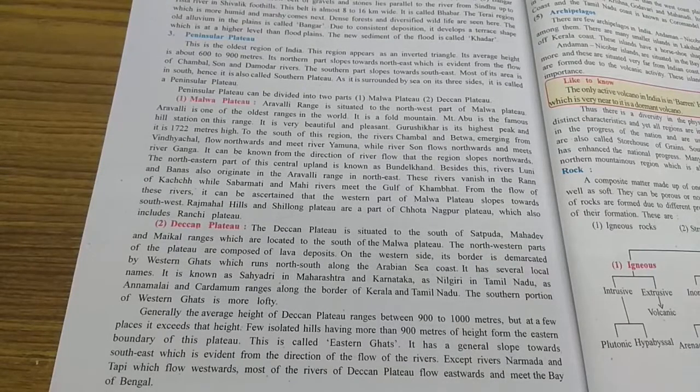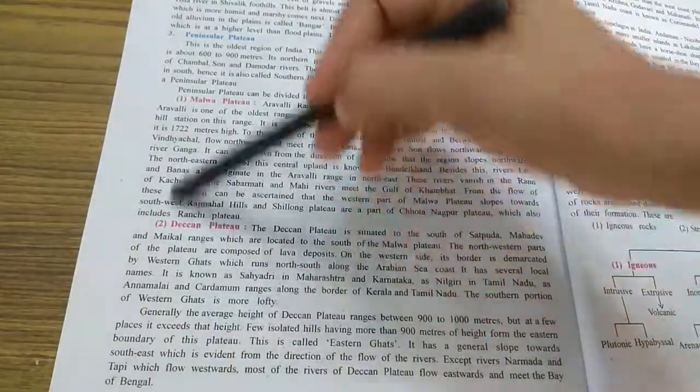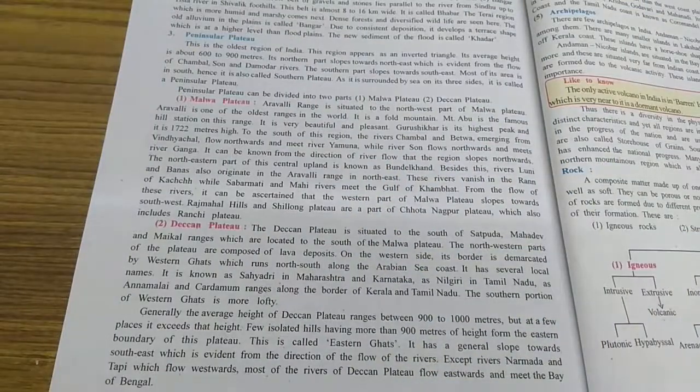I will show it to you just now. The other day I had showed you. Students, there, the Western Ghats towards Maharashtra. And then, what is given over there? They are towards the Arabian Ocean. It has several local names. It is known as Sahyadri in Maharashtra and Karnataka, Nilgiri in Tamil Nadu, Annamalai and Cardamom ranges along the border of Kerala and Tamil Nadu. So students, Sahyadri in Maharashtra and Karnataka is called Nilgiri in Tamil Nadu, and Annamalai and Cardamom ranges on the border of Kerala and Tamil Nadu.